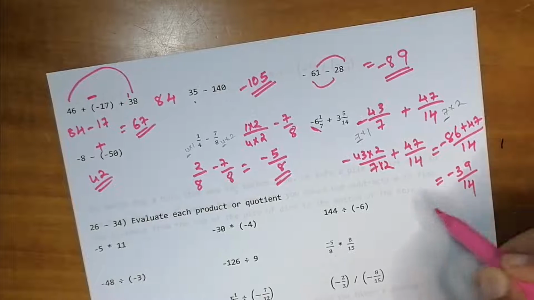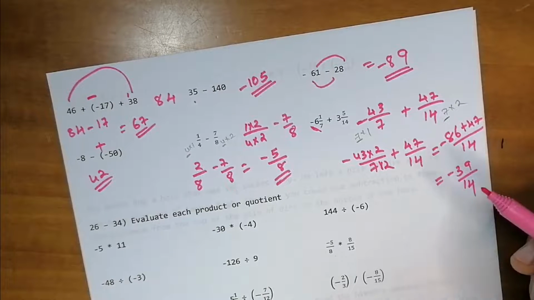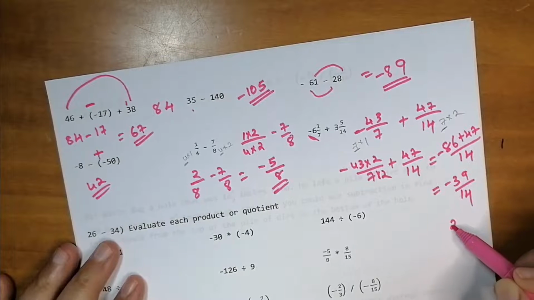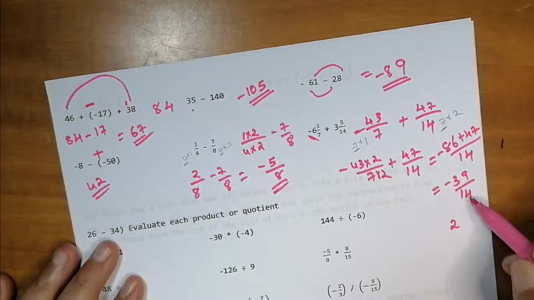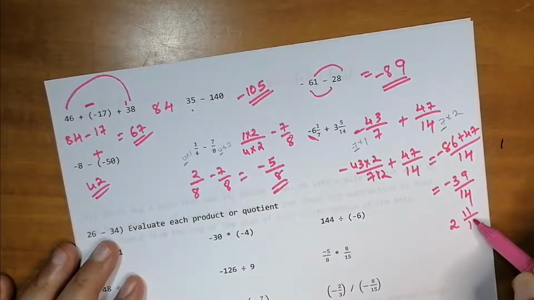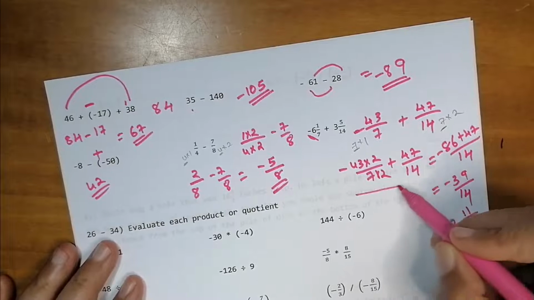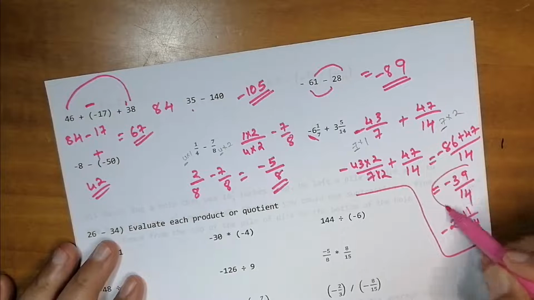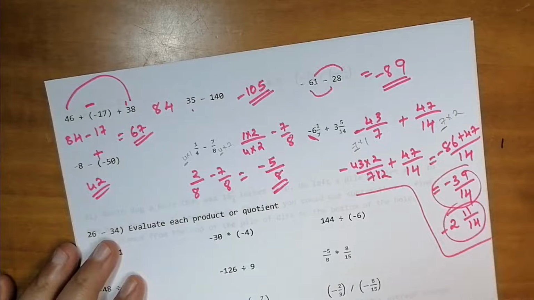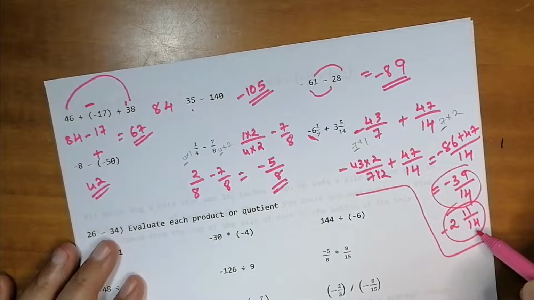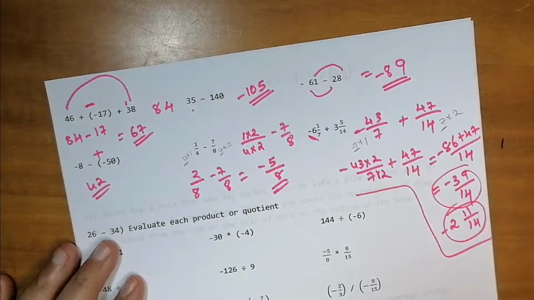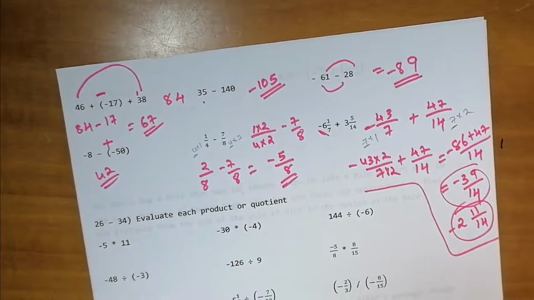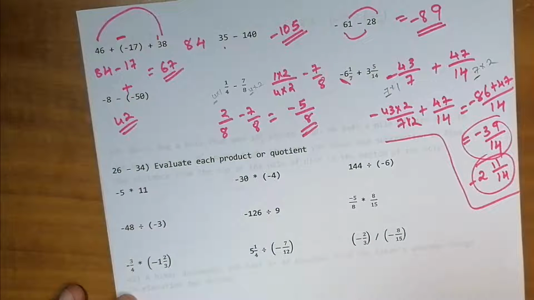So we know 14 times 2 is 28, right? 28, and this is 39. So what's the remainder? 11. This is the answer. Either this or this. They both are the same answers, right? 2 times 14, 28. 28 plus 11, 39. 39 over 14. Okay? So that's how you can solve that part.